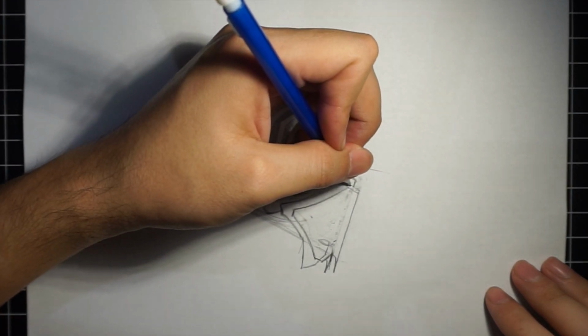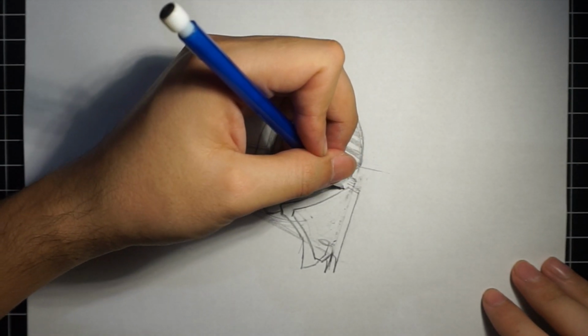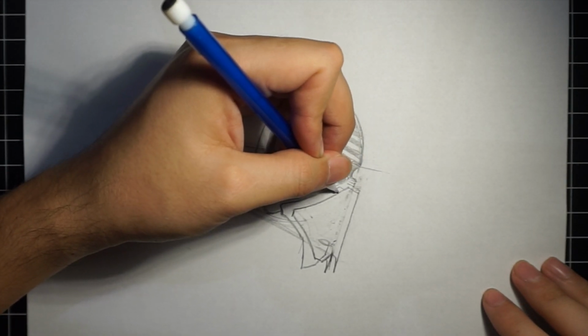He has 3 lines at the top of his mask right there. And then we're going to draw some more shapes going down the edge of the mask like this.